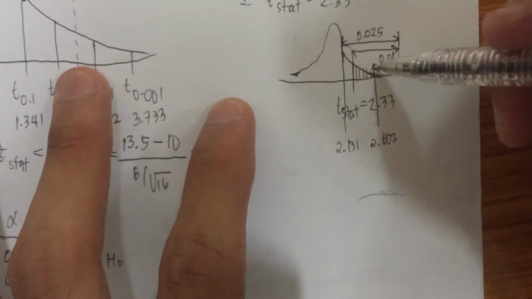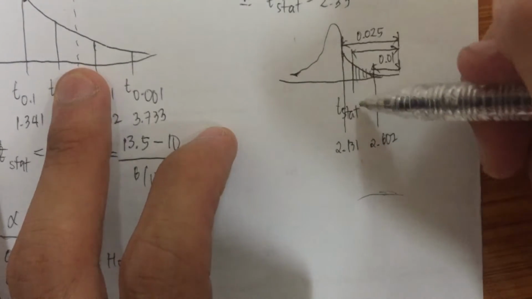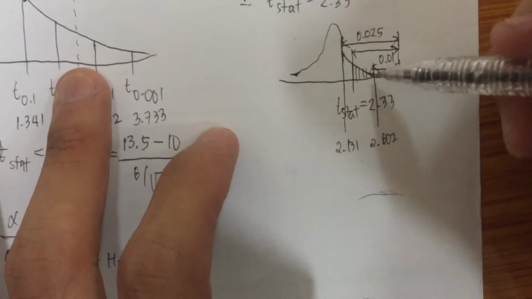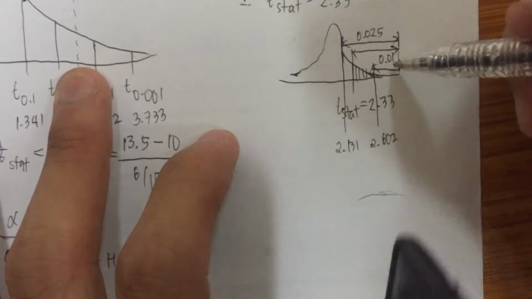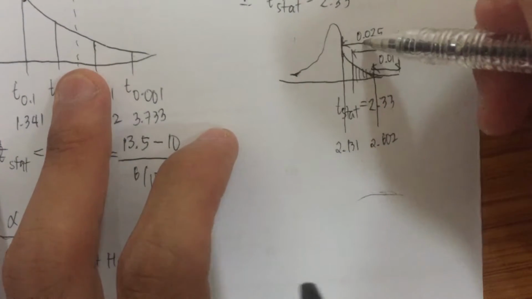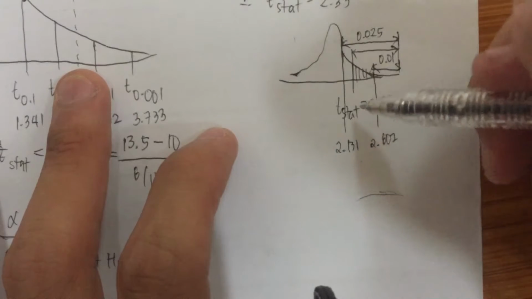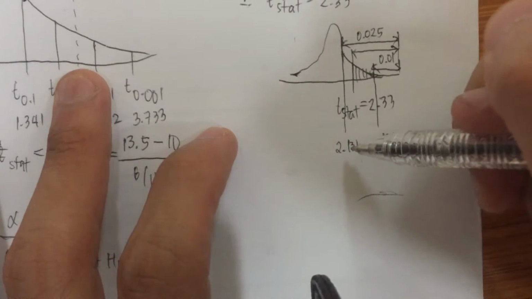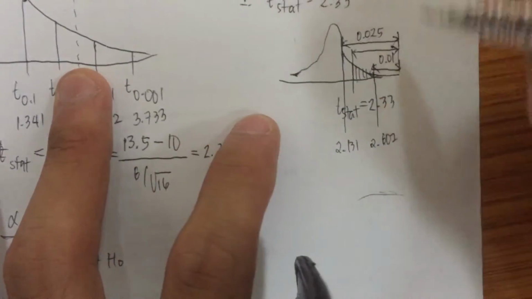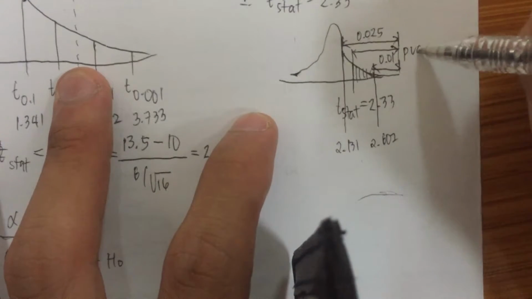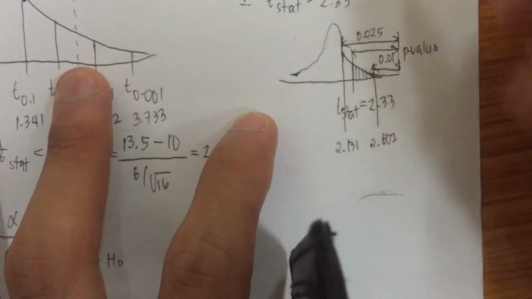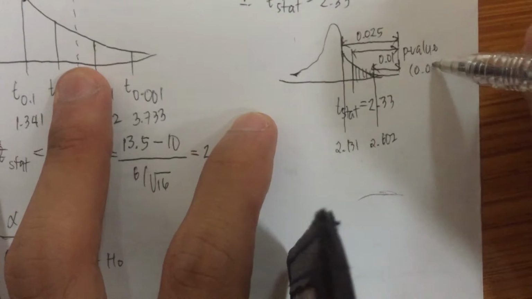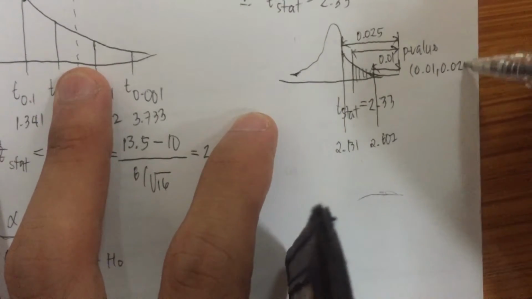It can't be equal to 1% because the test statistic is not 2.602, so it has to be bigger than 1%. At the same time, the area should be less than 2.5% because the test statistic is different from 2.131. So the p-value is somewhere between 1% and 2.5%.